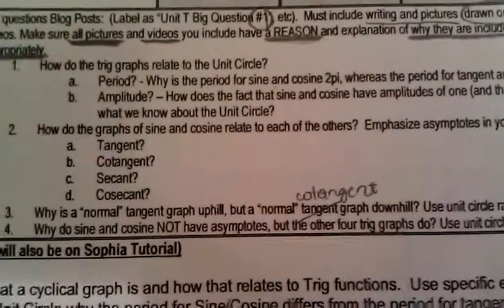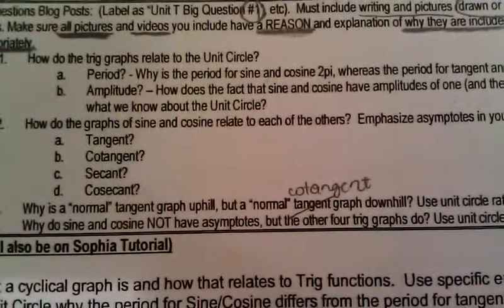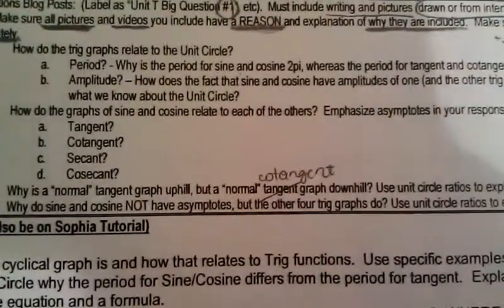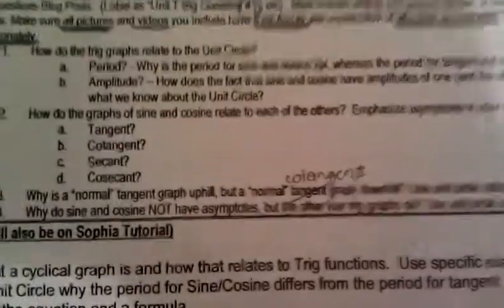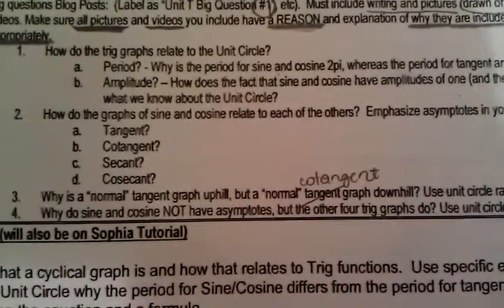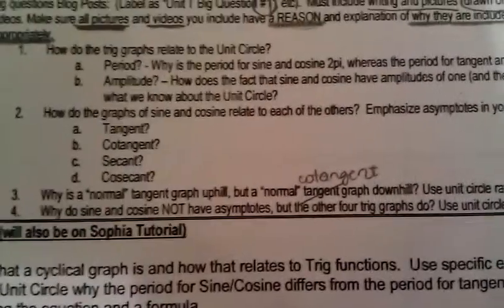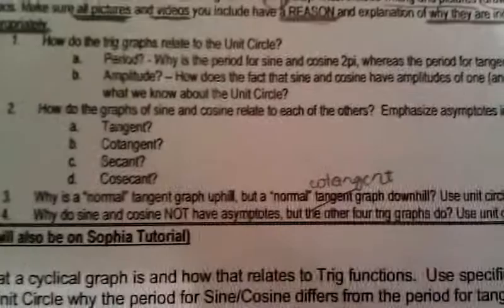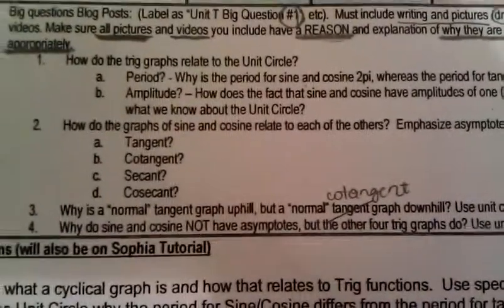Number 2. How do the graphs of sine and cosine relate to each of the others? Emphasize asymptote in your response. So this video will explain 2c, which is secant, and 2d, which is cosecant. First, I will explain cosecant.